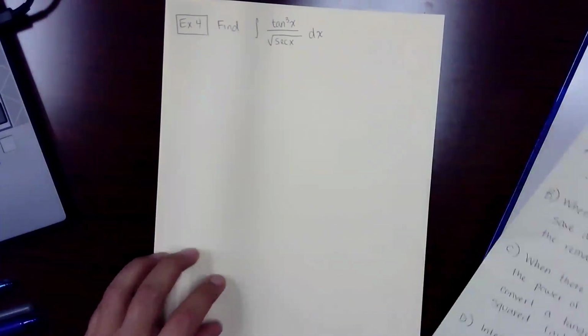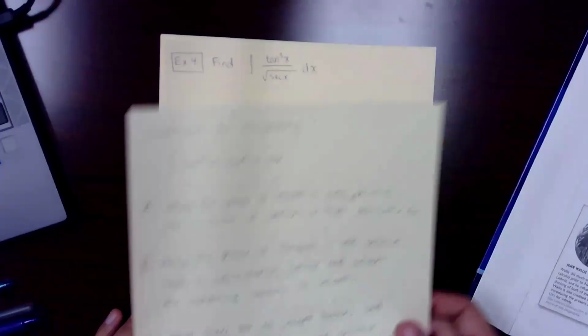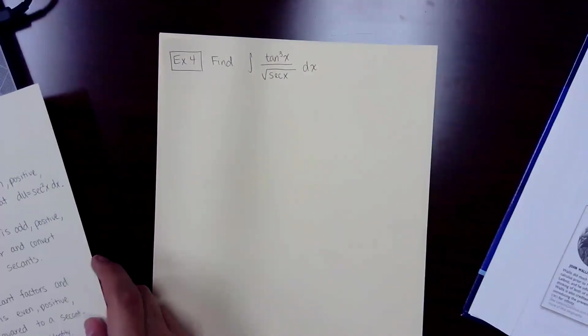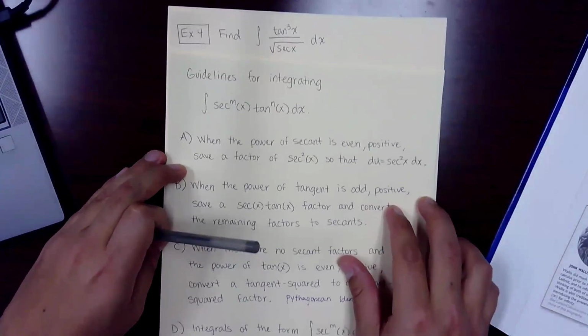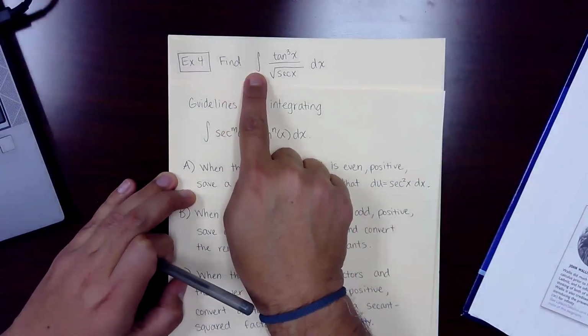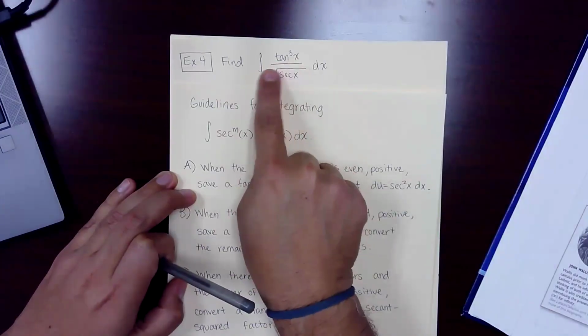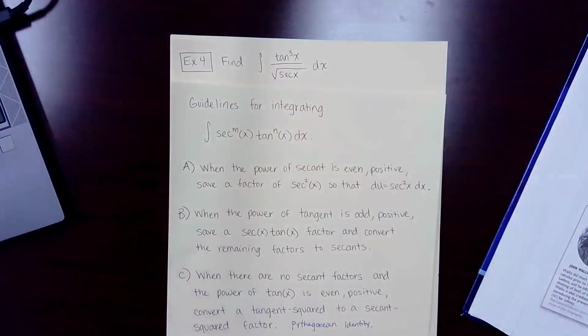But I want to make sure we have enough time to go through some of these examples. I will keep on pulling the guidelines over here just so that we're walking through them correctly. So, given this problem, find the integral tangent to the third power of x over the square root of secant x dx. Okay.